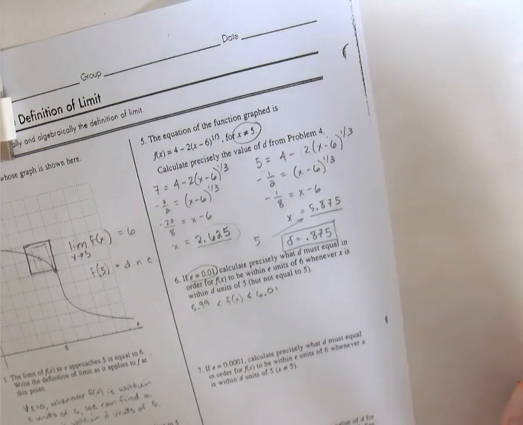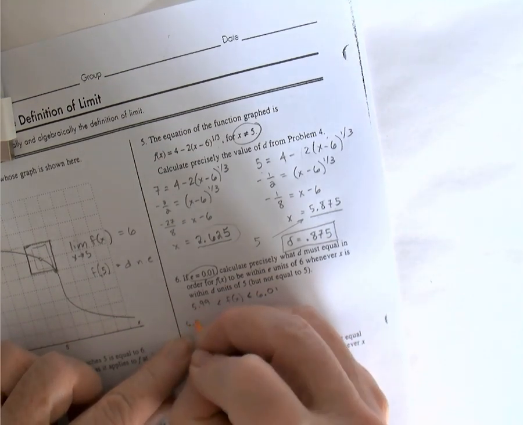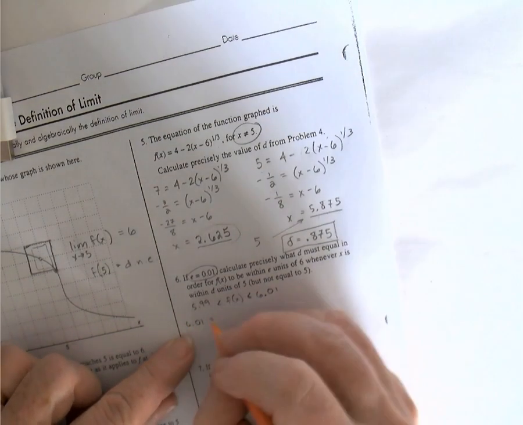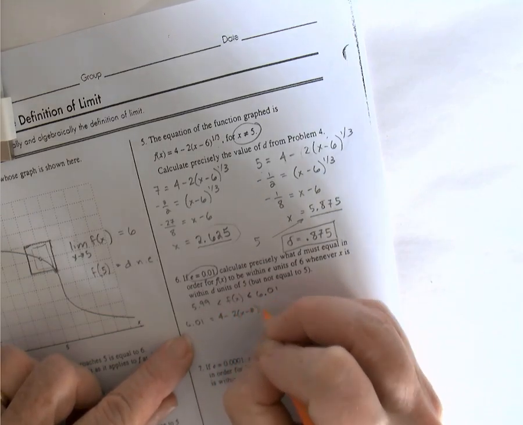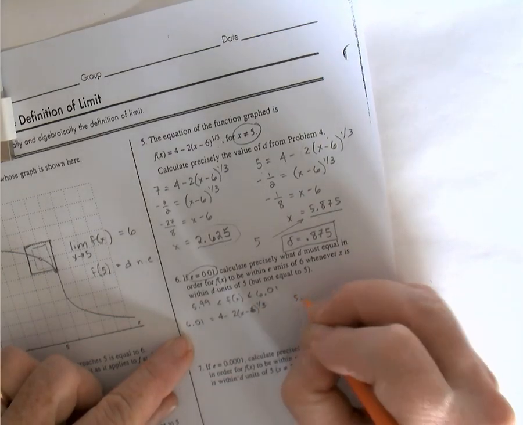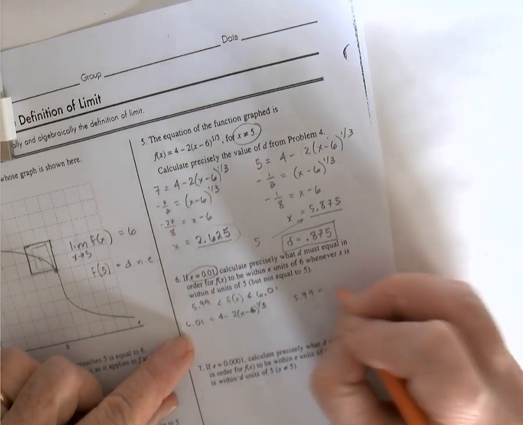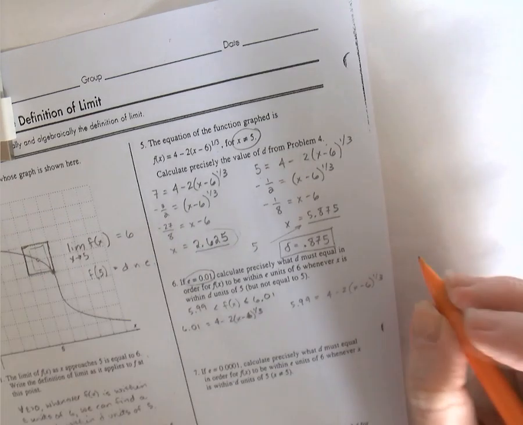So I'm just going to do the math. If my function is 6.01, so I have 6.01 is equal to 4 minus 2 times (x minus 6) to the 1/3. Or I can have 5.99 is equal to 4 minus 2 (x minus 6) to the 1/3.